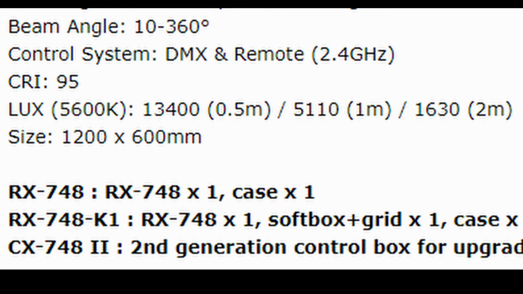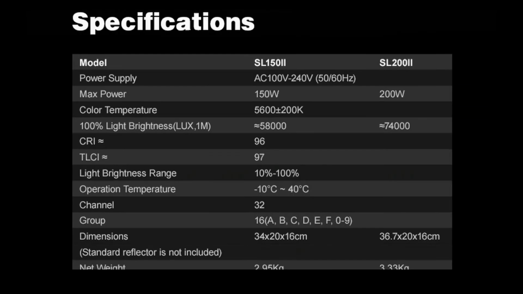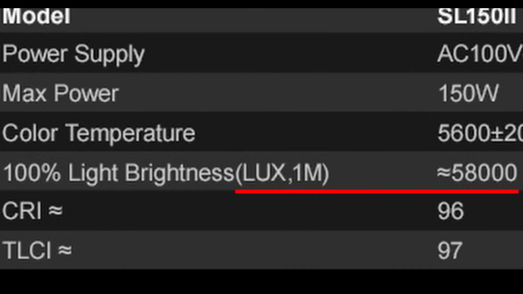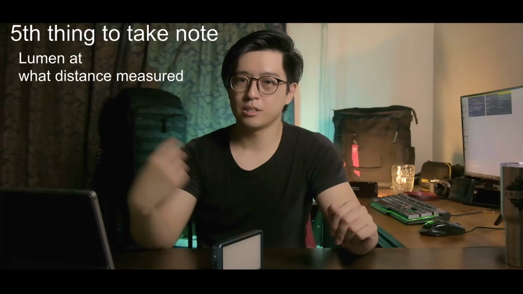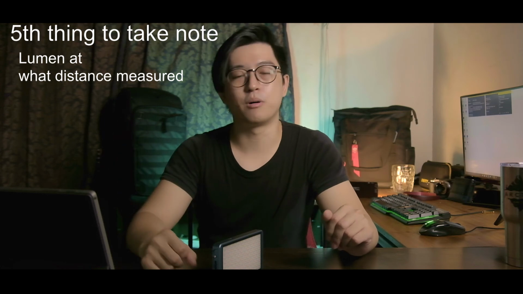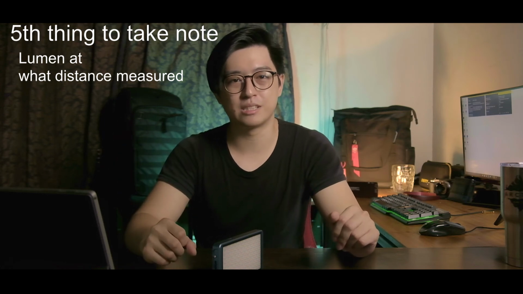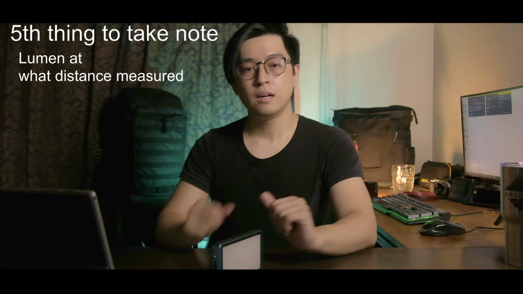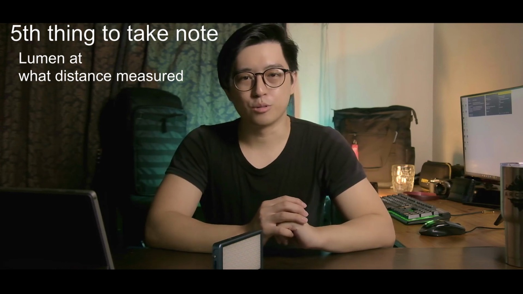However, you have to be careful when they say, for example, 13,000 lumens. Yes, that sounds like a very bright light. But what they actually mean is 13,000 at 0.5 meters, for example. Companies measure them at different distances, so you gotta look out for the distance that it is measured at. So this is the fifth more important thing to take note of, which is the lumens at what distance. And that is the 5 things to consider.